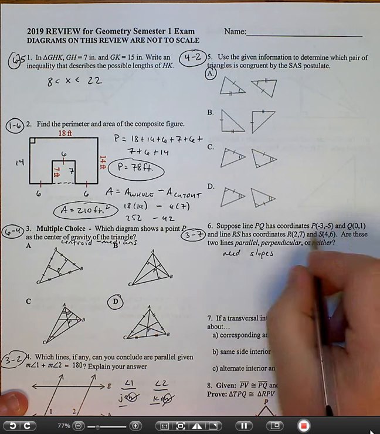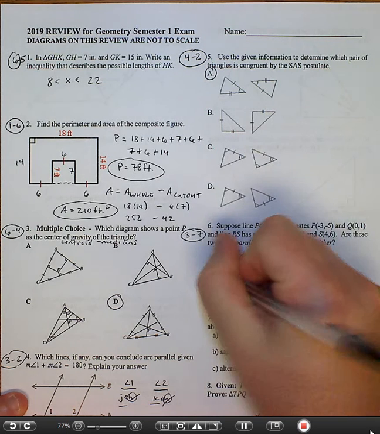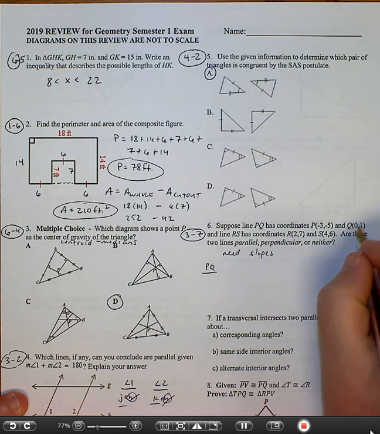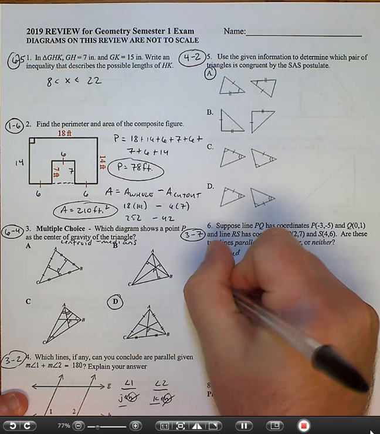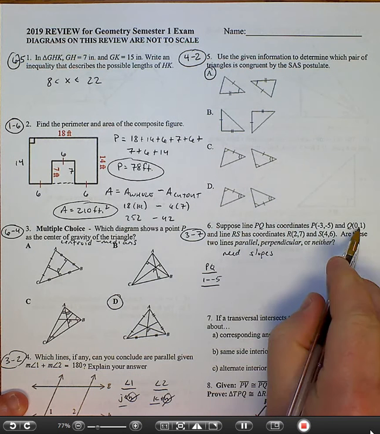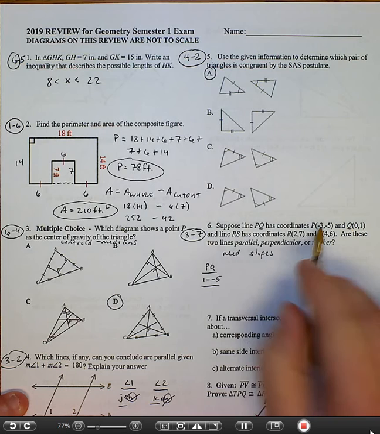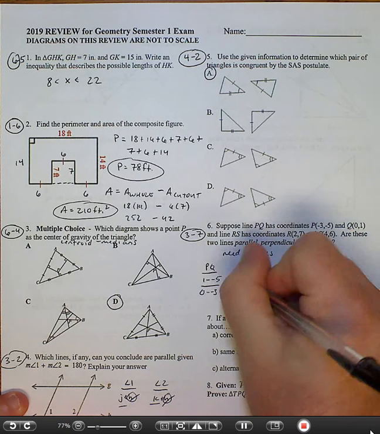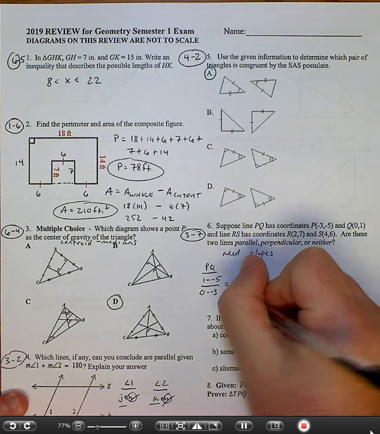So for PQ, I do y1 minus y2, or y2 minus y1, doesn't really matter. 1 minus negative 5. But I started with 1, so I have to start with 0. 0 minus negative 3. 1 minus negative 5 is 6. 0 minus negative 3 is 3. So the slope of that one is 2.